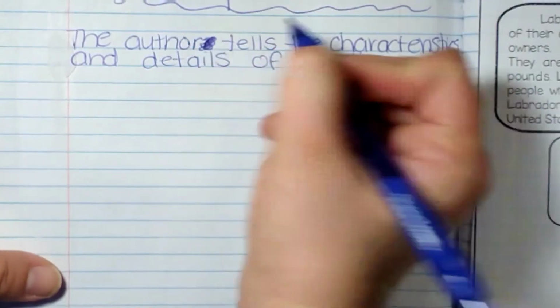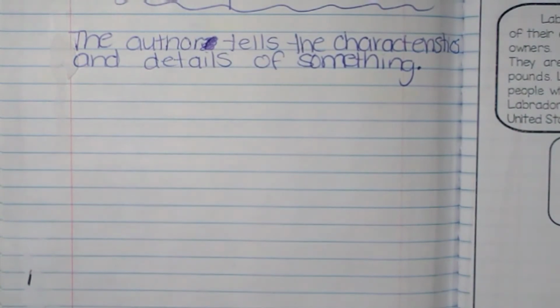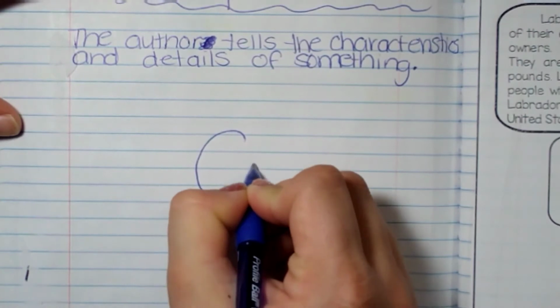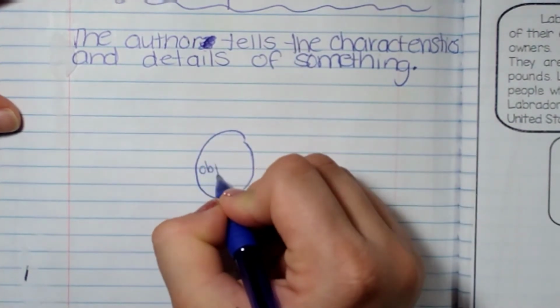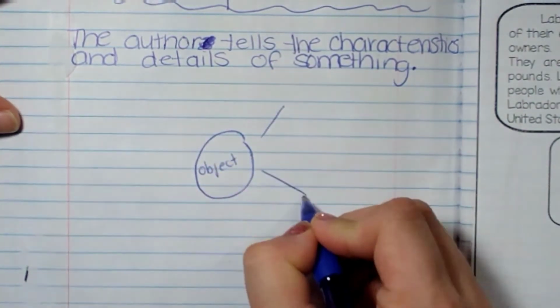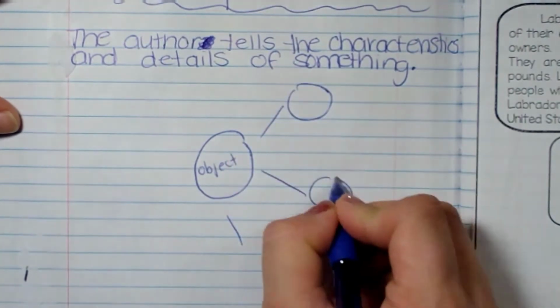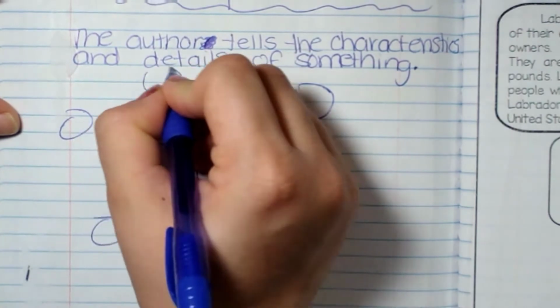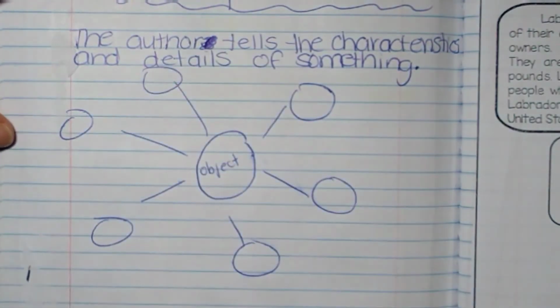All right, I actually cross it out because there is no S in authors. So what we would do is we would take a web. We would have the name of the object and all of the different characteristics that would describe that object, kind of like a word web. That's how we would organize all the information.